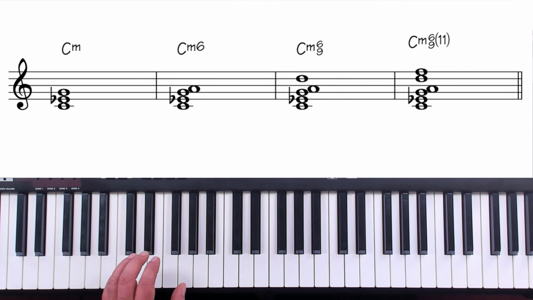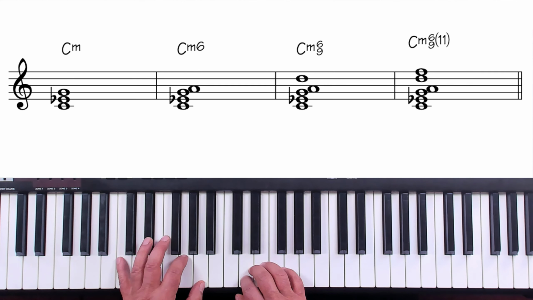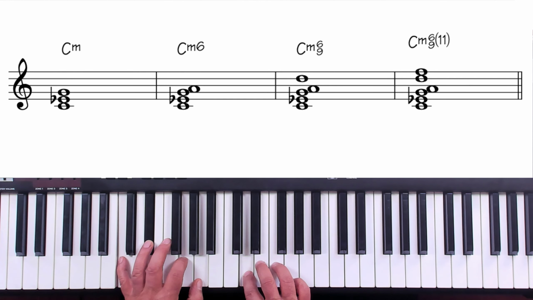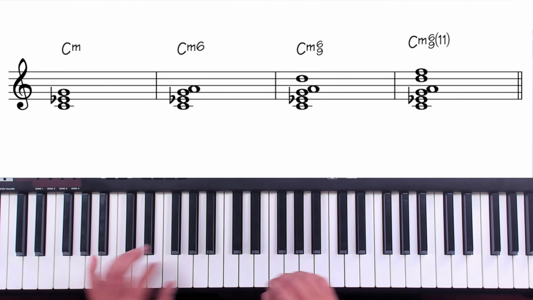So we have a minor triad. We're going to add the major 6. We're going to add the 9th, major 9th. And then we're going to add the 11th. And we're going to play this chord extension in different keys.